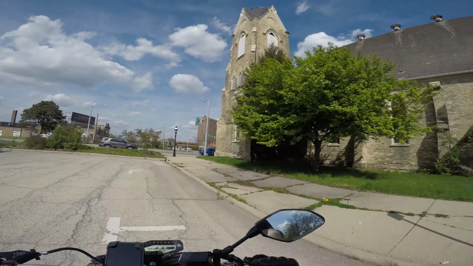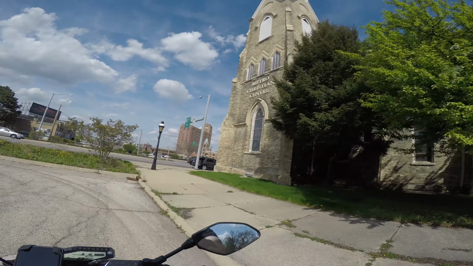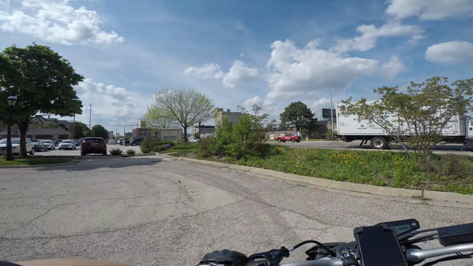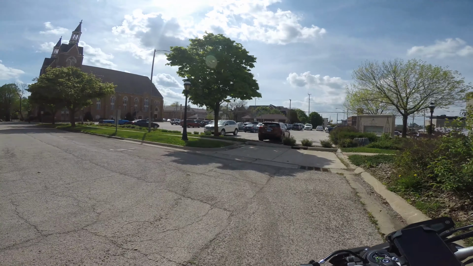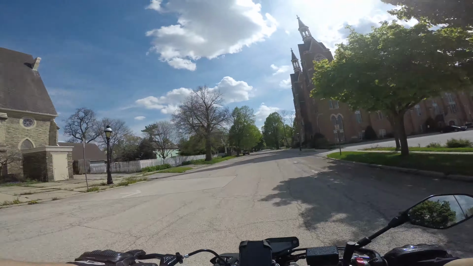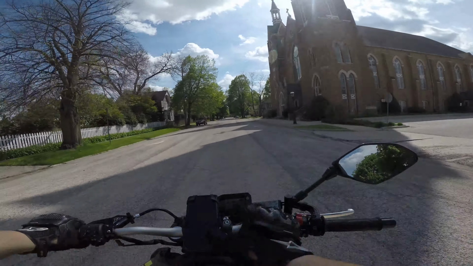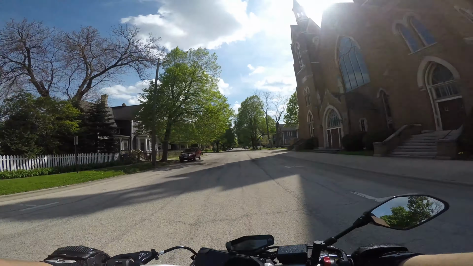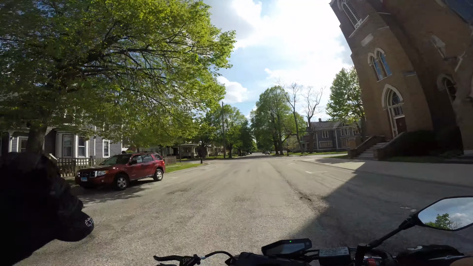So yeah, I'd see something like this, I'd stop, pull over, mark it on my map, and check it out later. Or maybe bring my camera stuff with me and all my other gear, and check it out right then and there. So that's the main way I find locations, is just riding around and looking for them, or driving around and looking for them.